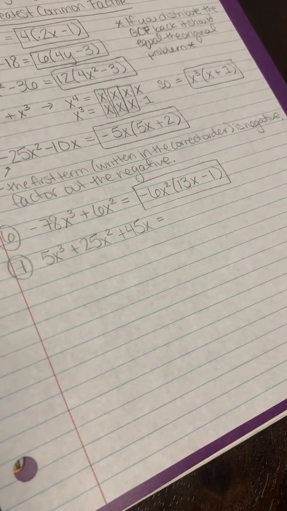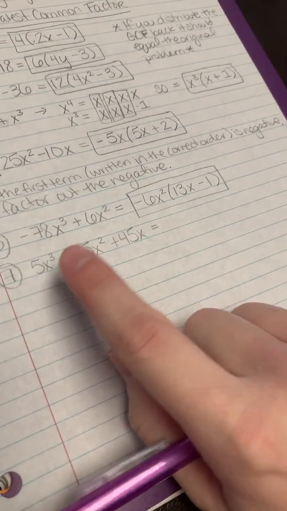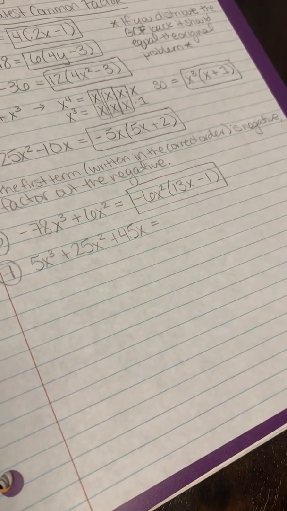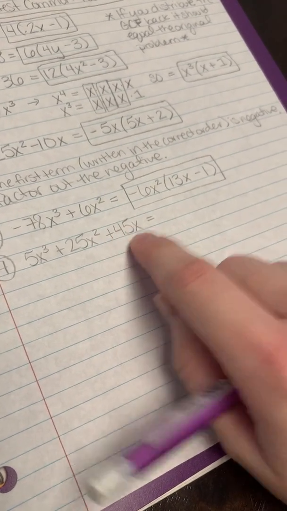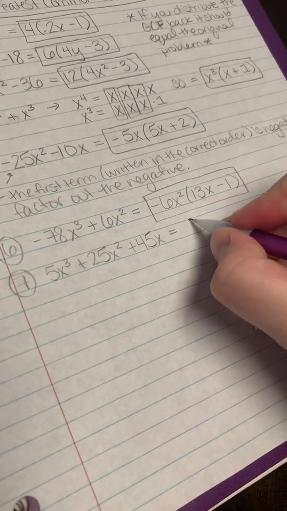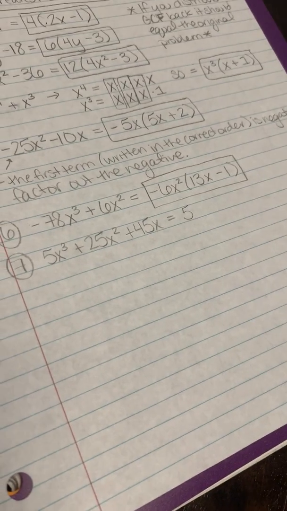So between those 3 terms, let's think about the number first. 5, 25, and 45. Well, the only factors of 5 are 1 and 5. So can we take a factor of 5 out of these two? Yes. So 5 is my number, GCF.